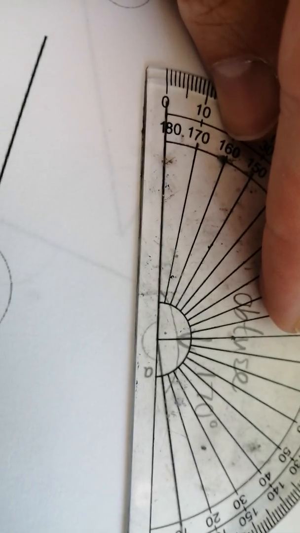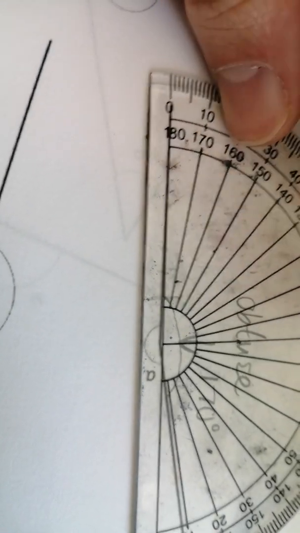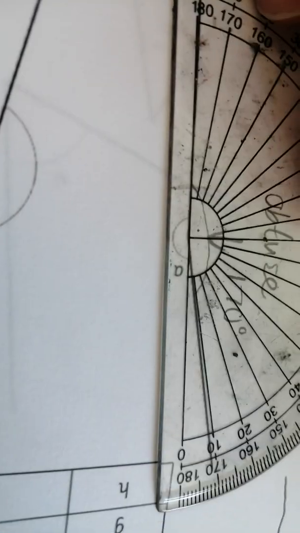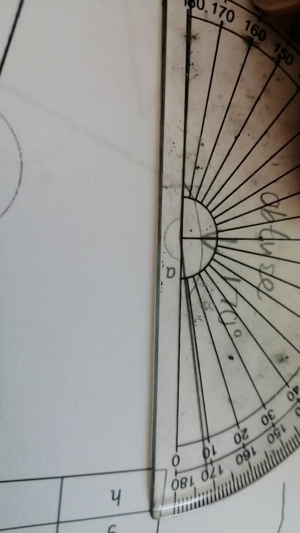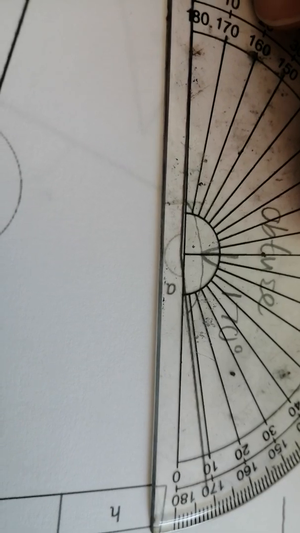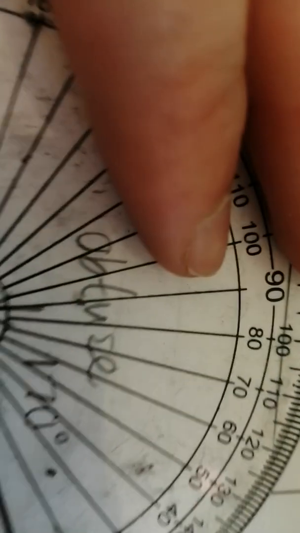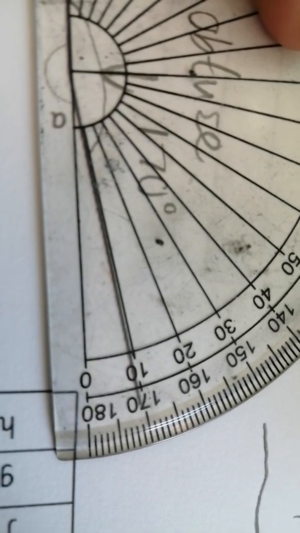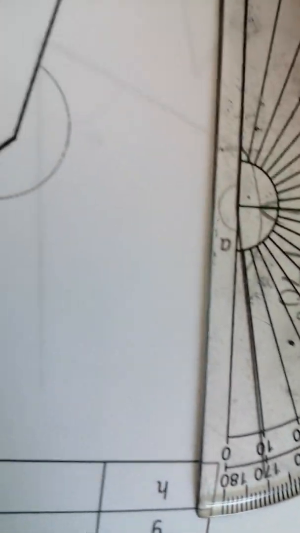So because the baseline is facing left on the 0, we're looking on the outside numbers of the protractor, and this angle measures just over 170 degrees. 171 or 170 would probably be the answer to this one. Both would be correct.